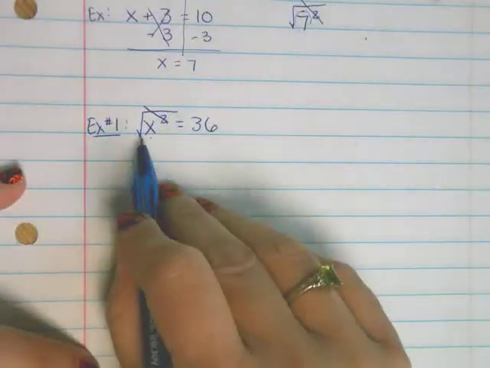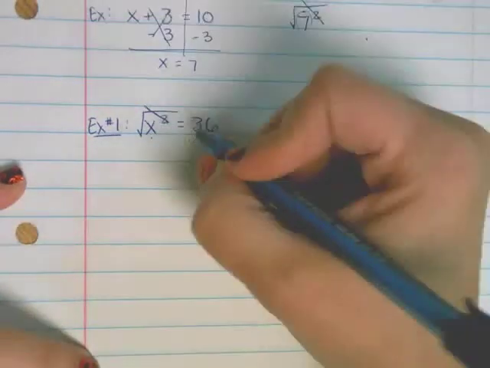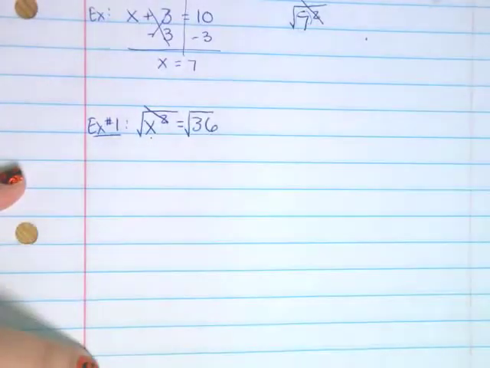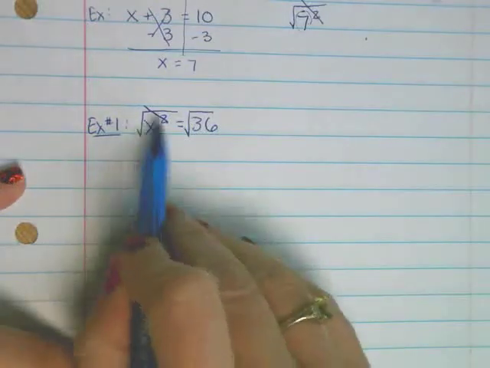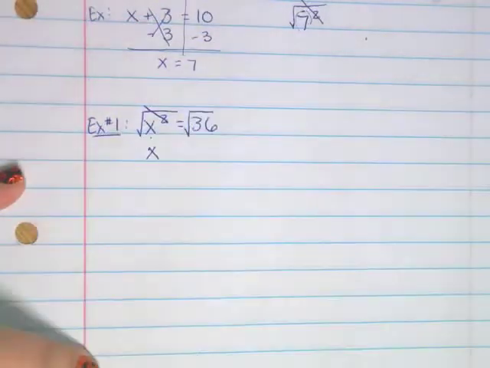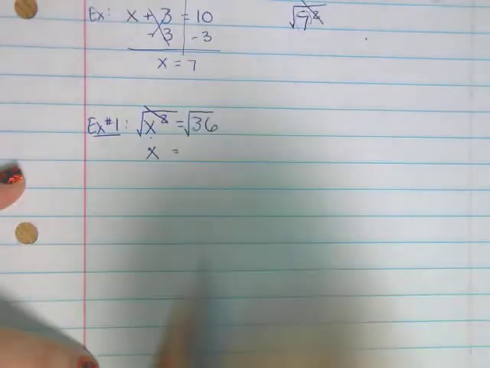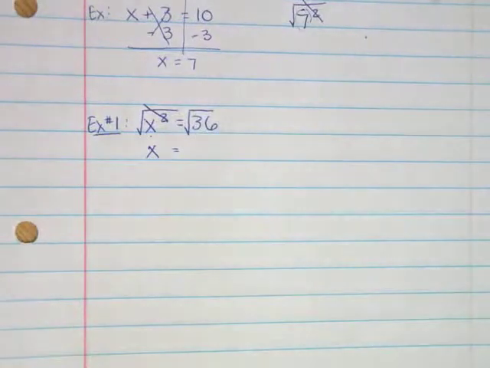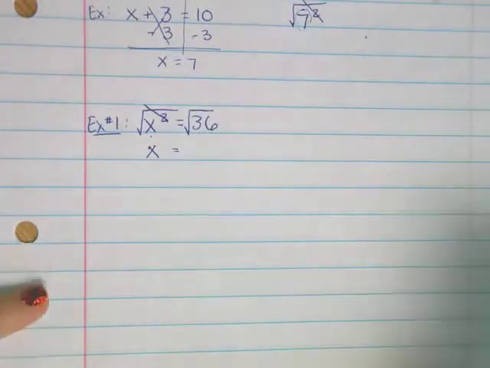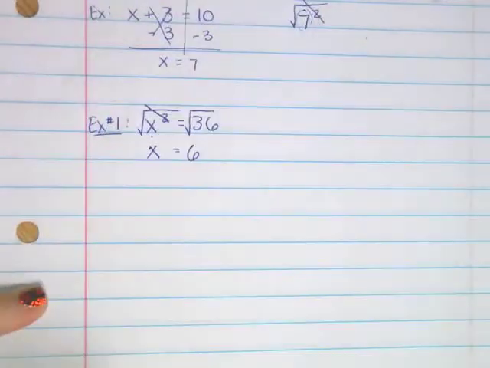So I can do that. I can do whatever I want as long as I do it to both sides. So I need to also take the square root of this side. And in doing that, all that remains on the left-hand side is an x. And over here, the square root of 36. So this, we have to do some figuring out. We're going to ask ourselves, what times what is 36? And it's going to be 6.